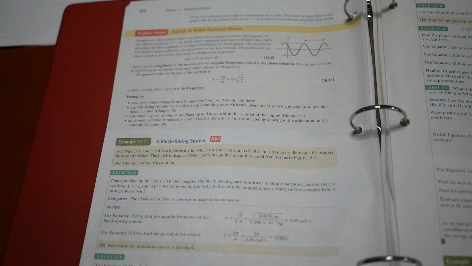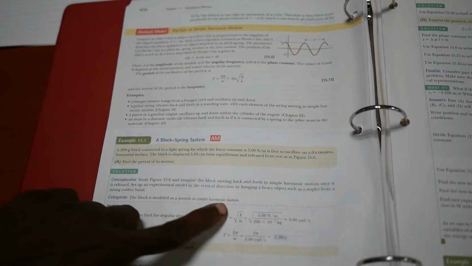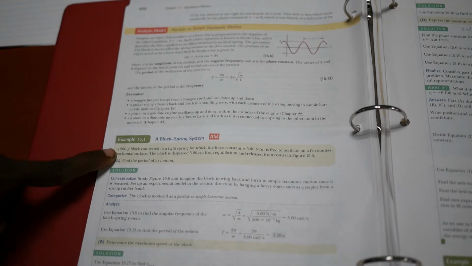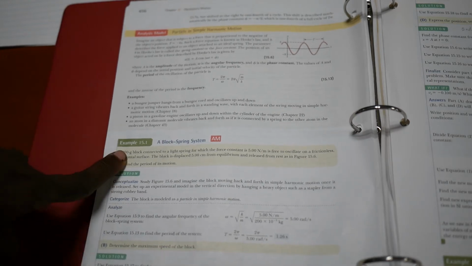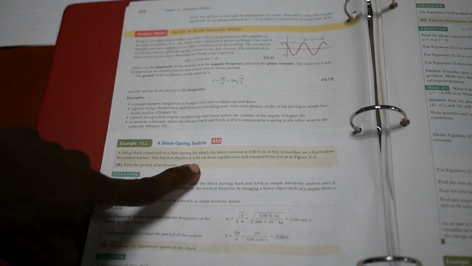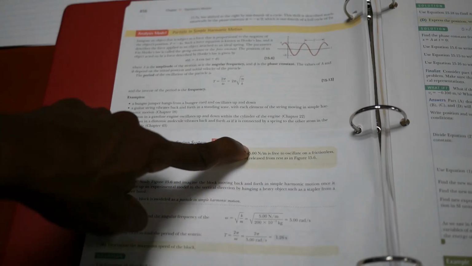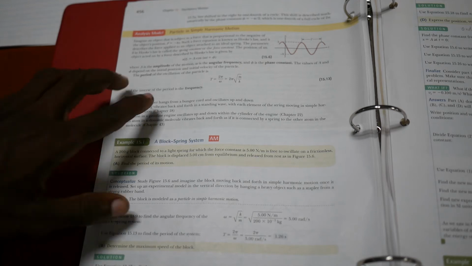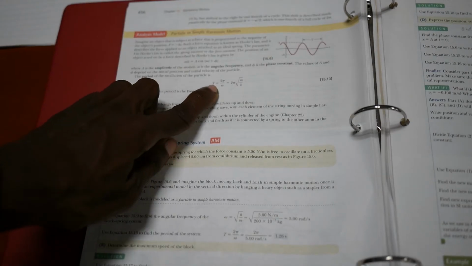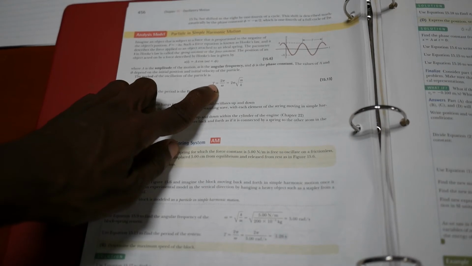Now, this question should be very easy for you because it is heavily formula based. You will have these formulas available to you. What we will do is just plug into these formulas. This will be really simple. They gave us the mass, and this A is the amplitude, and they gave us the spring constant k. They said find the period of its motion. We have a formula for the period which says T is equal to 2 pi over omega. That is right here where my finger is: 2 pi over omega is T.